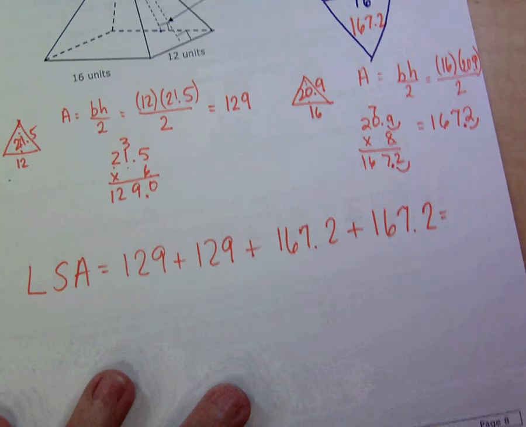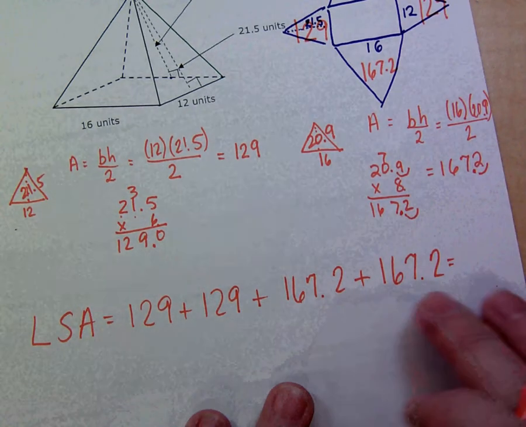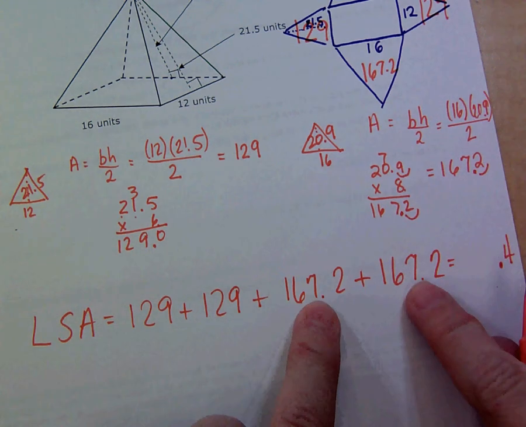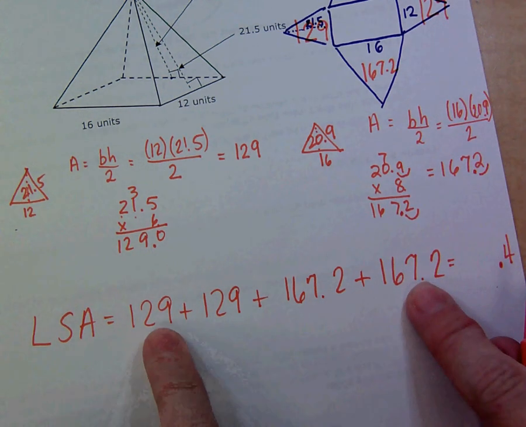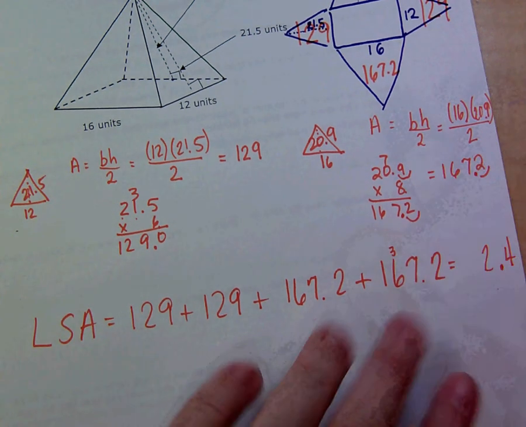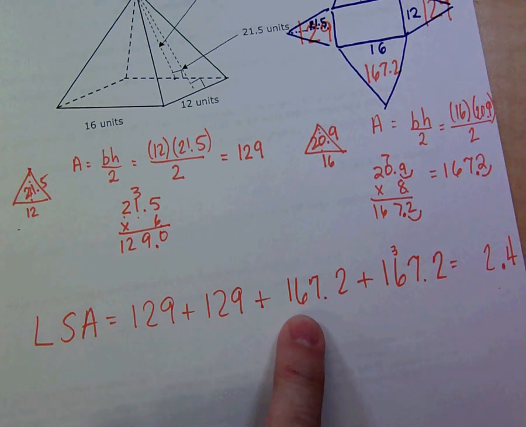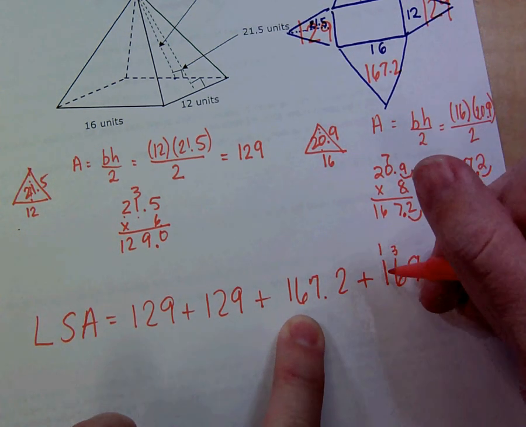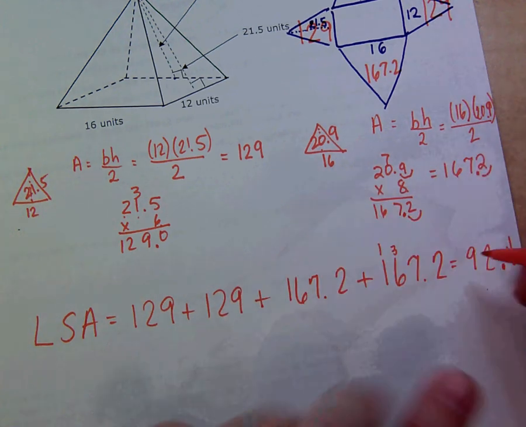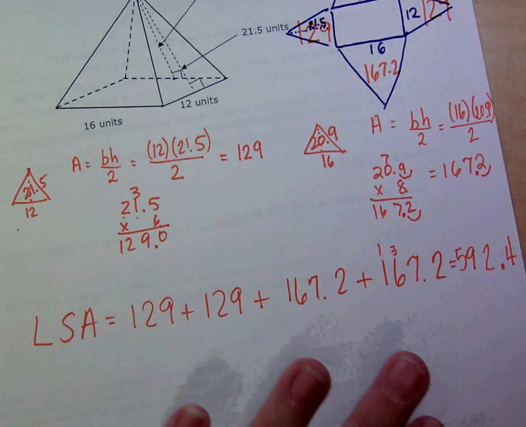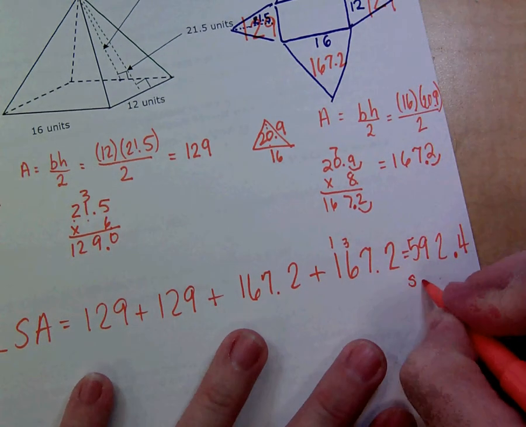So if I add this all up, the 0.2 and the 0.2 gives me 0.4, and then 7 plus 7 is 14, plus 9 plus 9 is 18, and 14 is 32. Carry my 3, 9 plus 6 is 15, plus 2 and 2 gives me 19, carry my 1, 1, 2, 3, 4, 5. Okay, so the lateral surface area is 592.4, and this is square units.